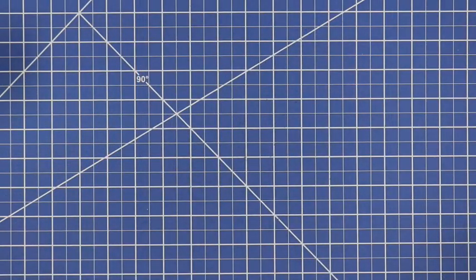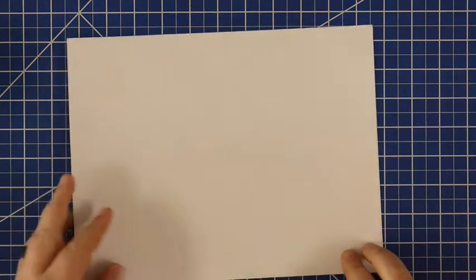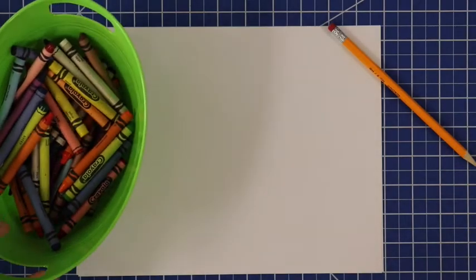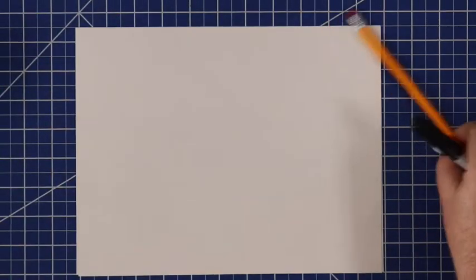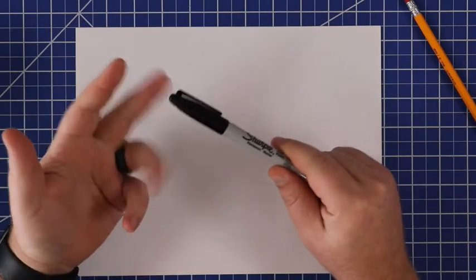All right, so for this kind of strange, different artwork that we're doing, you're going to need some of our normal stuff. You'll need a paper, you'll need a pencil, something to draw with, and you will want something to color with.